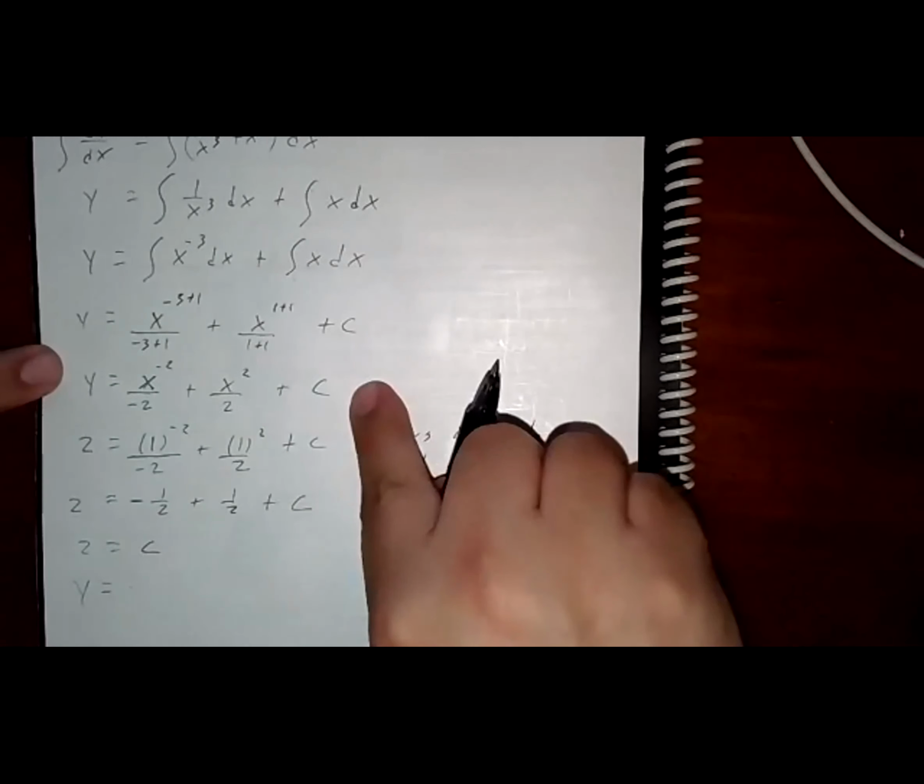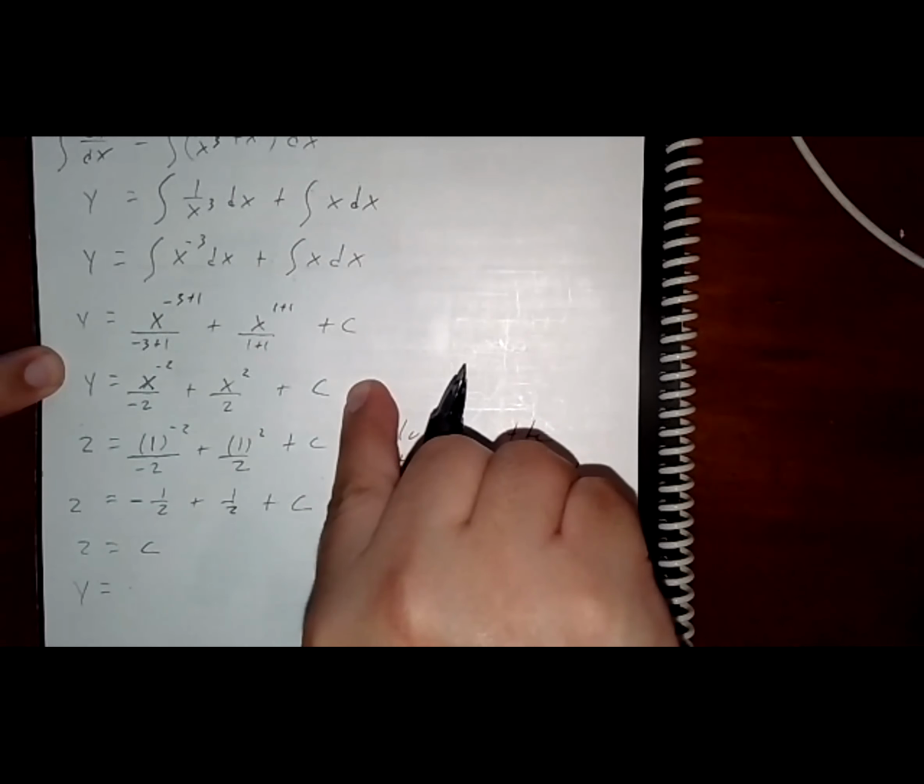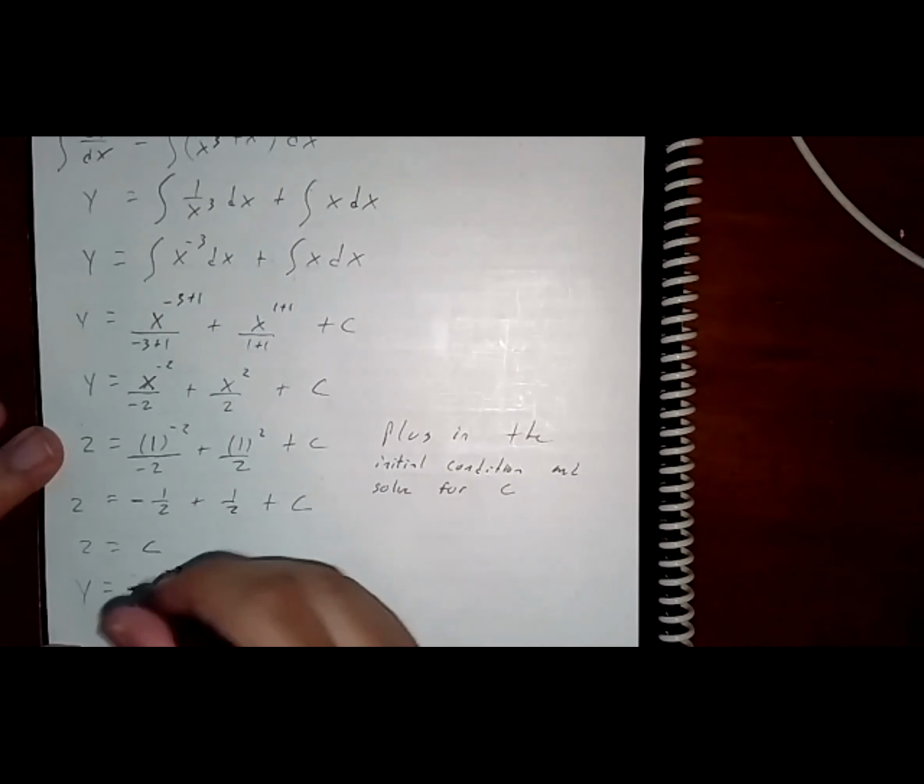So if C is 2, that means the solution to the differential will be this right here. Just plug in the 2. To make it a little prettier, there's a -2 down there, x to the -2, we could bring it to the bottom.